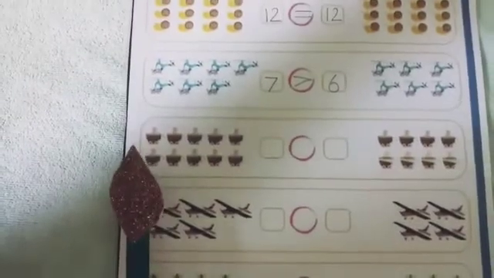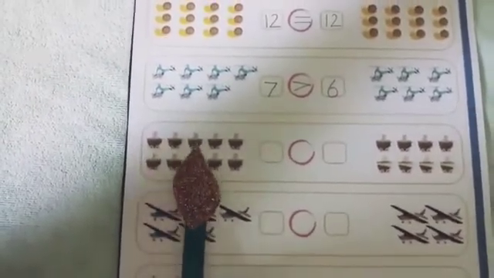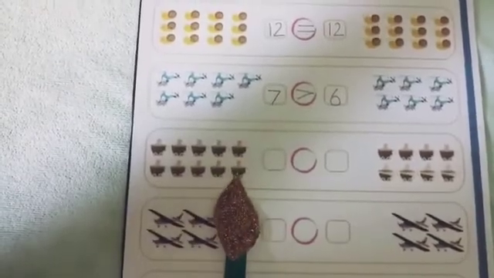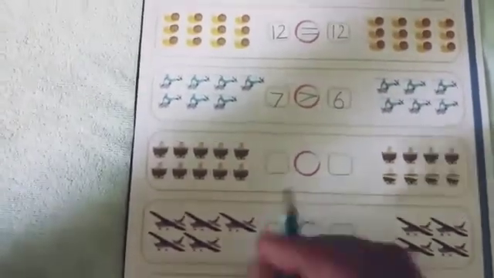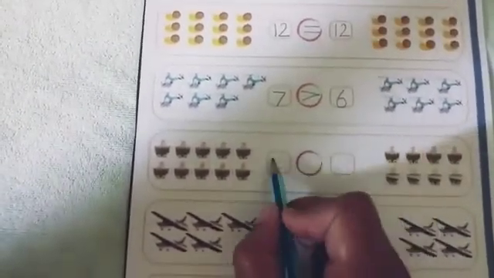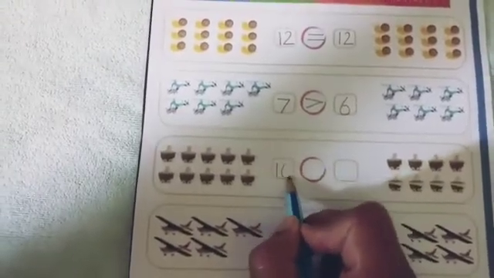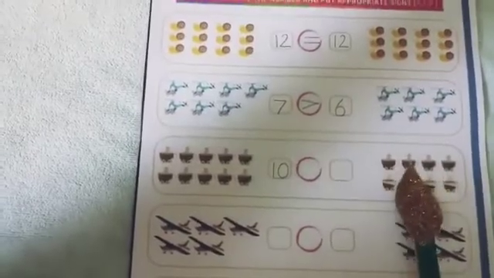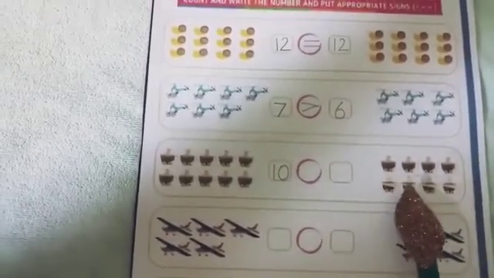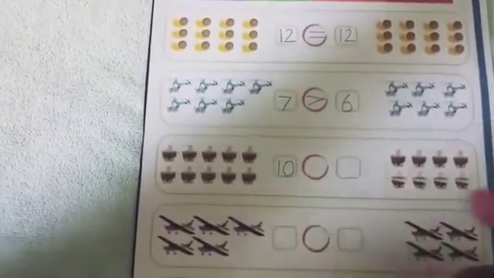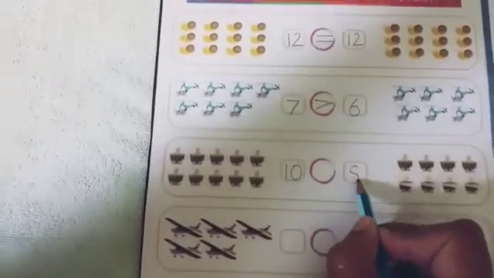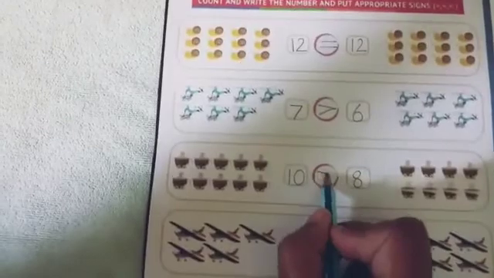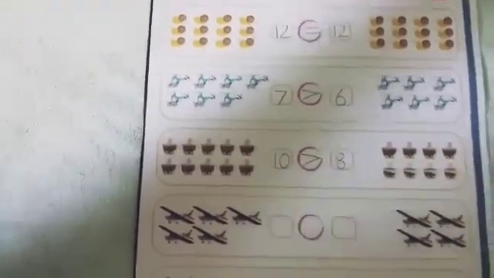Next 1, 2, 3, 4, 5, 6, 7, 8, 9, 10. 10. These are coffee mugs. So right here 10. Let's count on the either side. 1, 2, 3, 4, 5, 6, 7, 8. Here we'll write 8. So which number is greater? 10. So crocodile mouth will open towards 10.